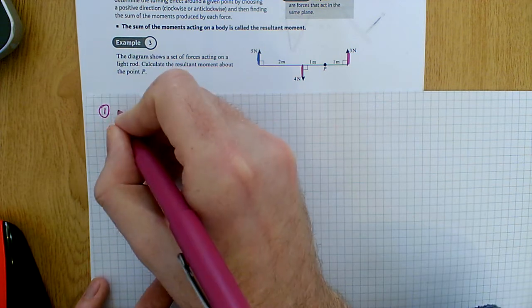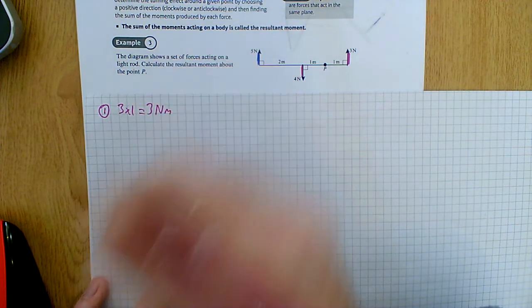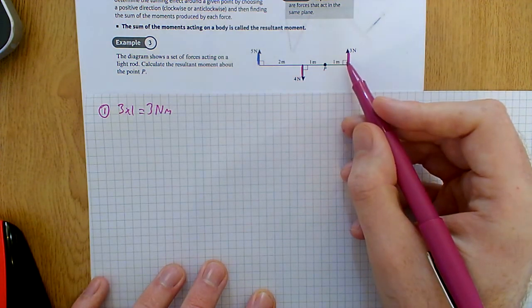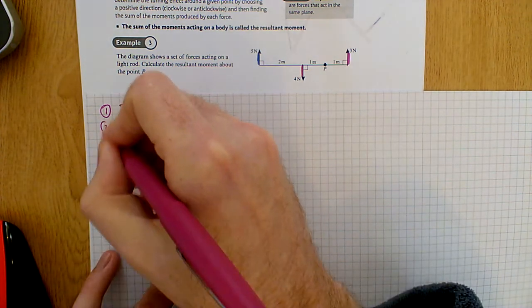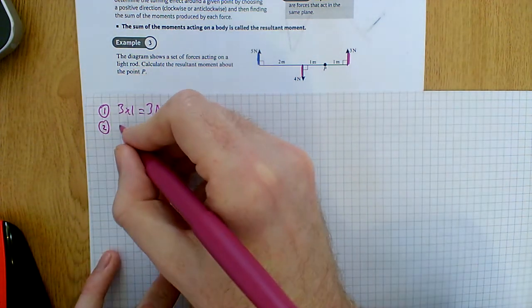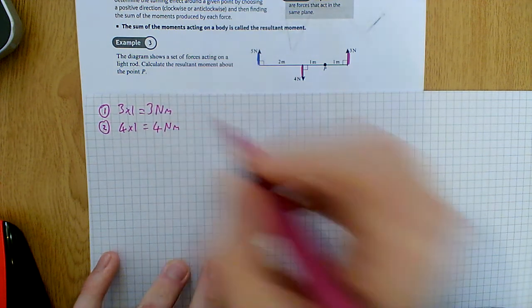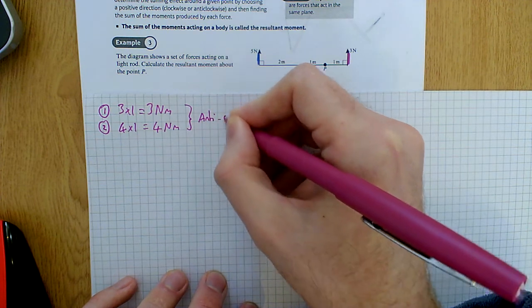Remember, it's force times distance. So 3 times 1 is 3 newton meters. And we don't have to do anything with the angle because it's perpendicular already. Remember, if it's perpendicular, it's fine. If it's not perpendicular, we need to resolve it to the perpendicular. The second one is this one here. This is 4 times 1, which is 4 newton meters. Right, and they are both, as we've already said, going to turn it anti-clockwise.